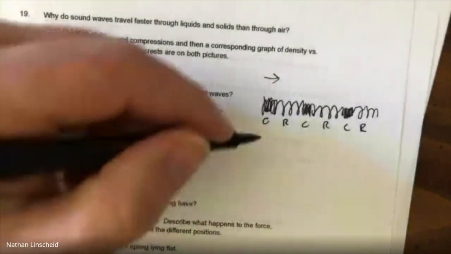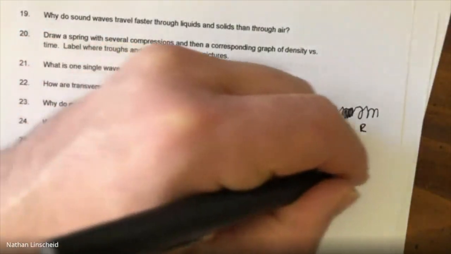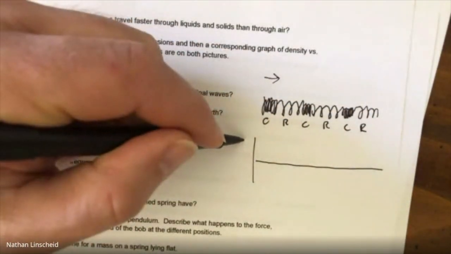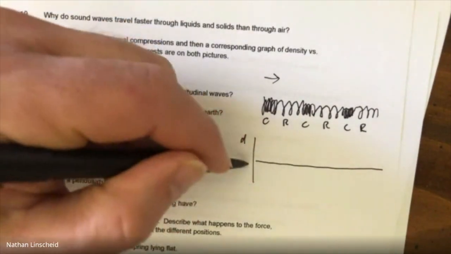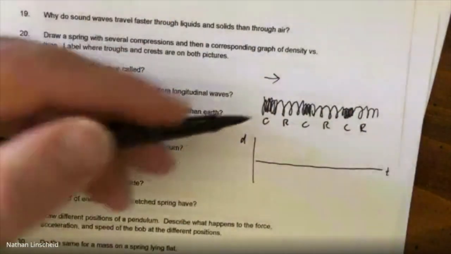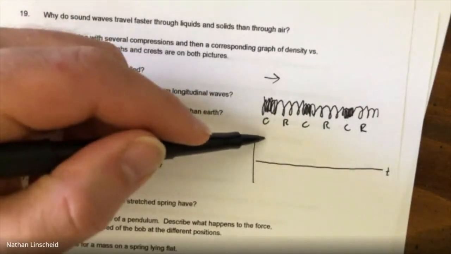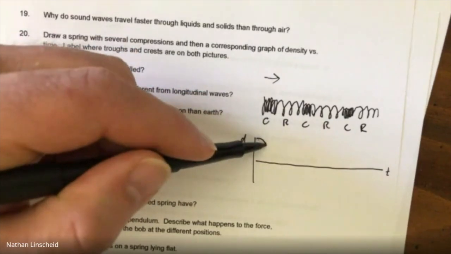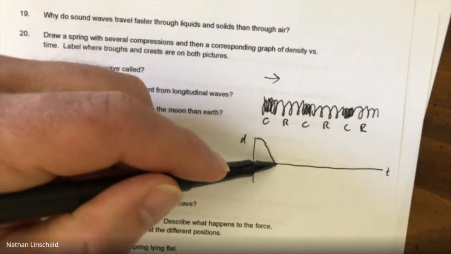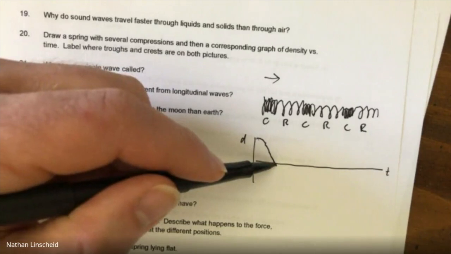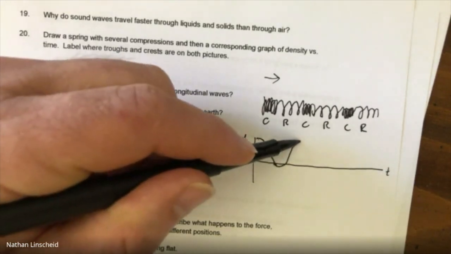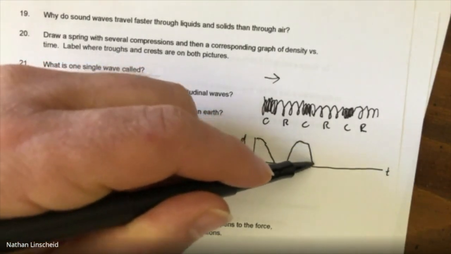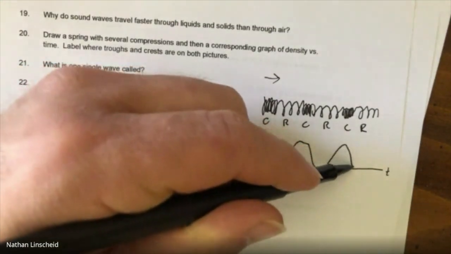All right, and so then the corresponding graph of density versus time. So if I have a graph that looks like this, and this is density here, and this is time here, well, the coils are much more densely packed here, and then not very densely packed at all, and back to being dense, and not so much, and dense, and not so much.